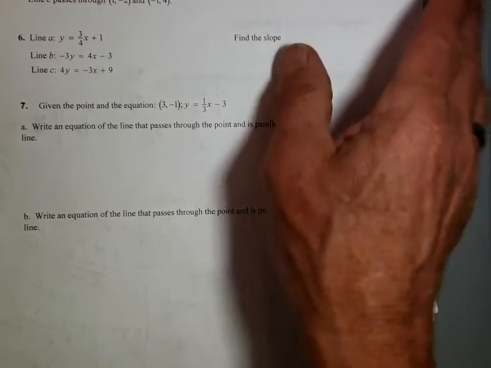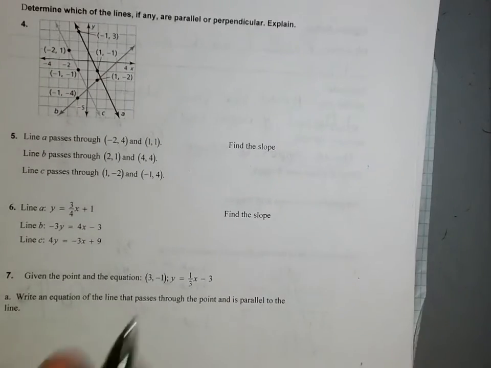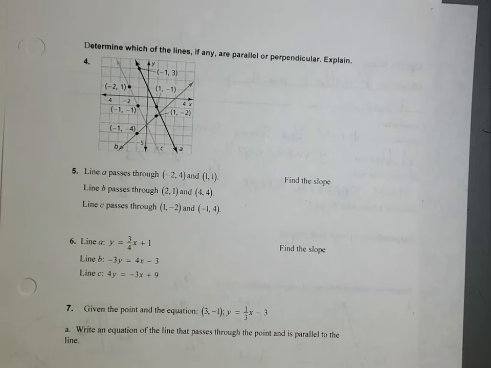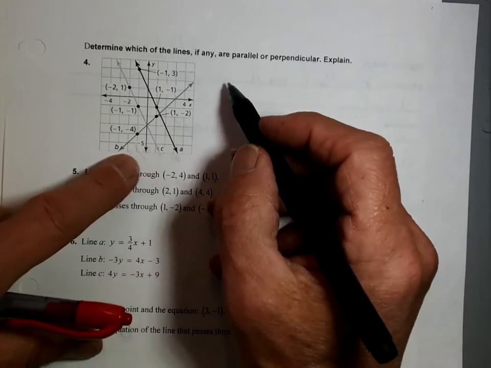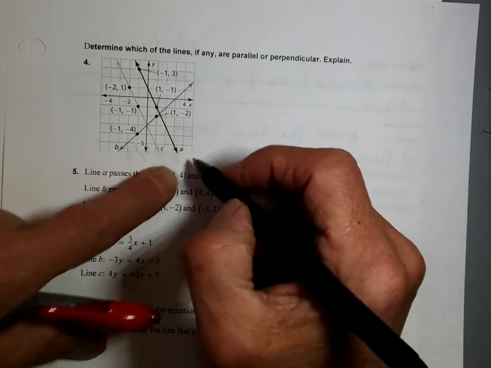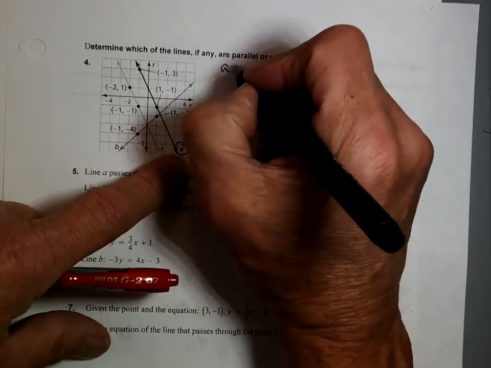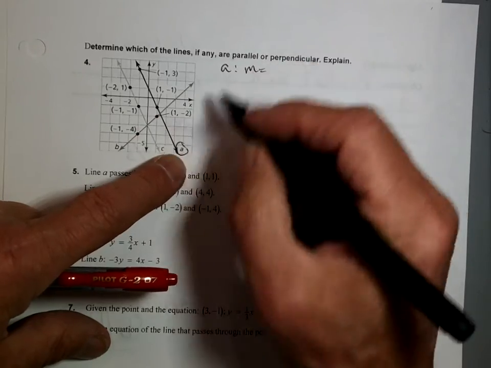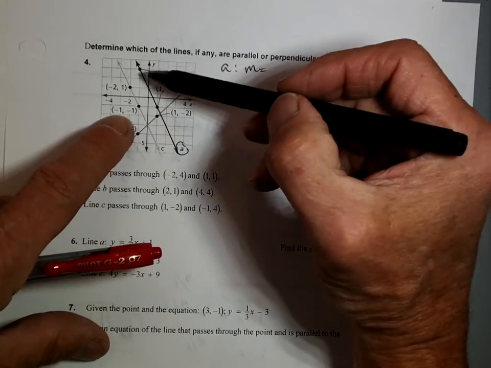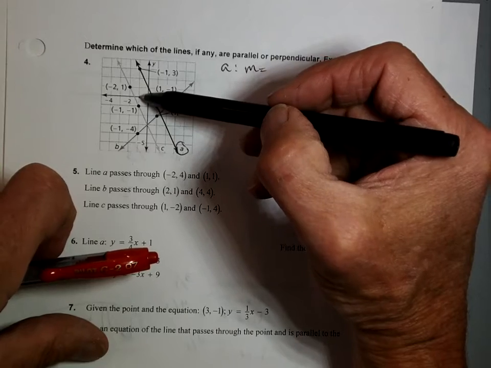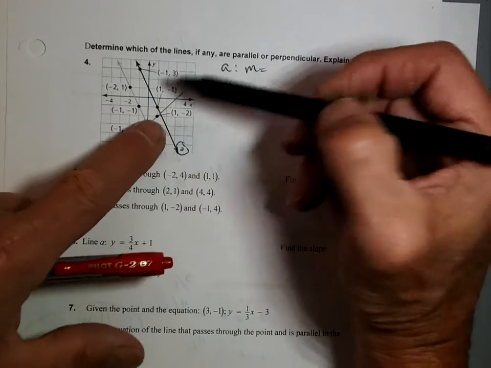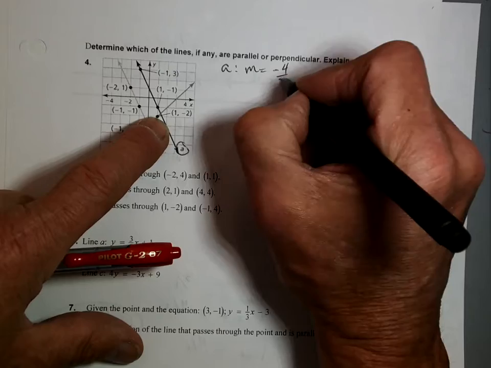All right, now, perpendicular. Okay, so again, for me, the easiest way to find the slope is to just count. You guys agree? Yep. So let's just count, okay? So let's do line A. Where's line A? Third one. Line A is this one. So line A, its slope is down 1, 2, 3, 4 over 2, down 4 over 2, okay?